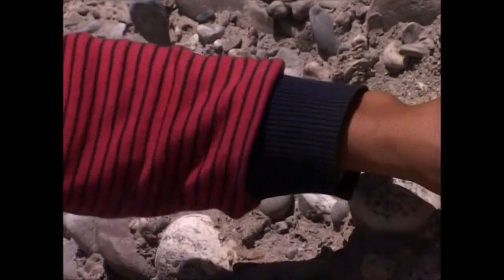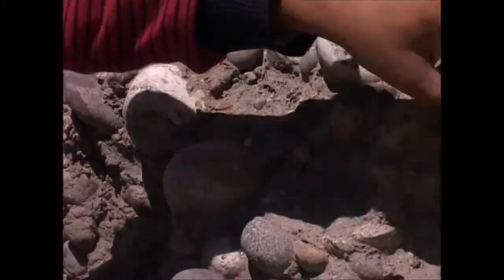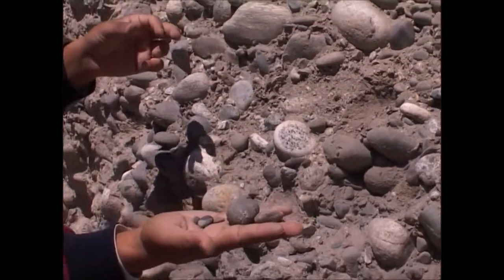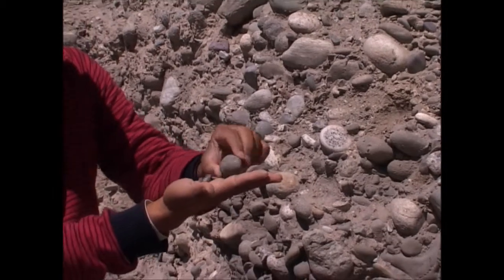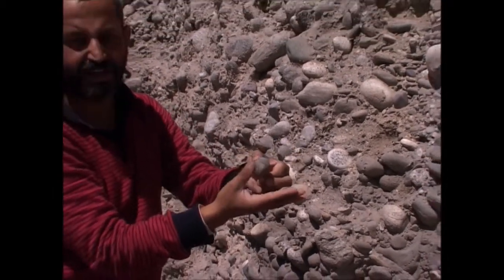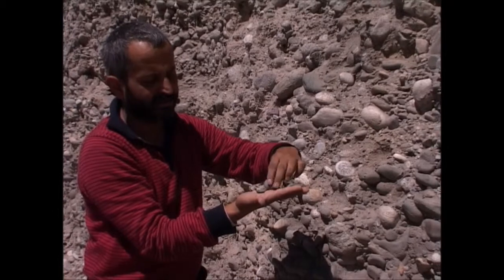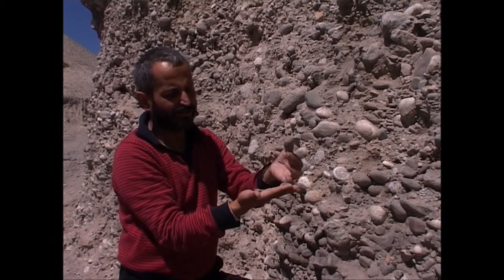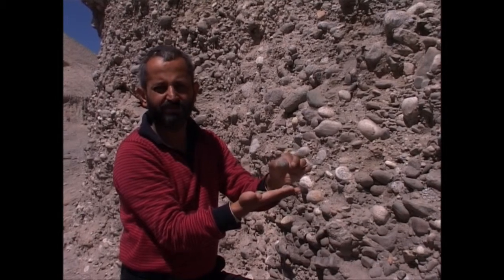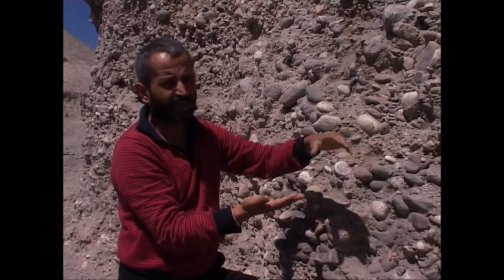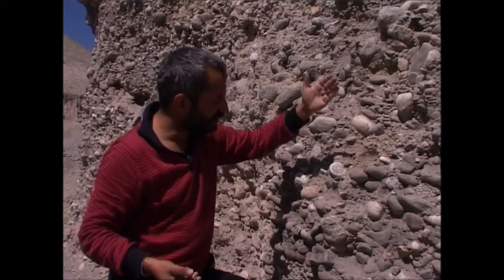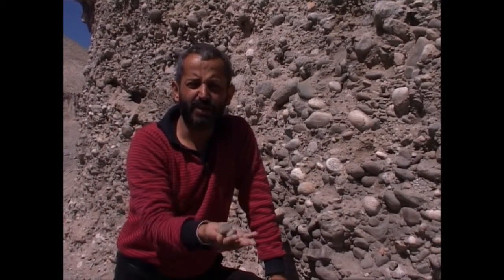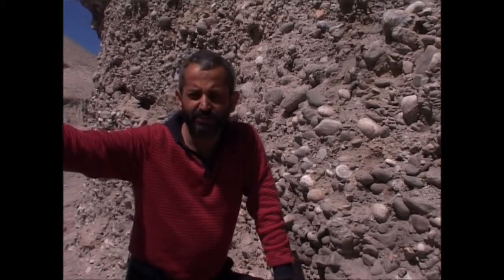sandstone, so these are all pebbles of sandstone. We see they are almost flattened, tapered, showing they have been the product of glacial erosion, but this deposit is due to flooding. And here we can see these sandstones are typical of Stok Kangri glacier.